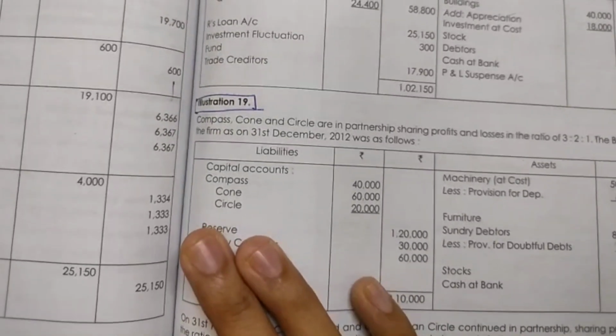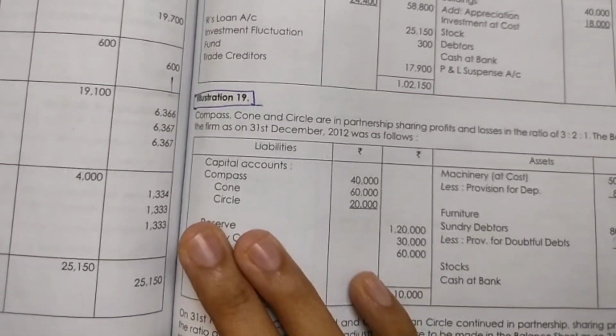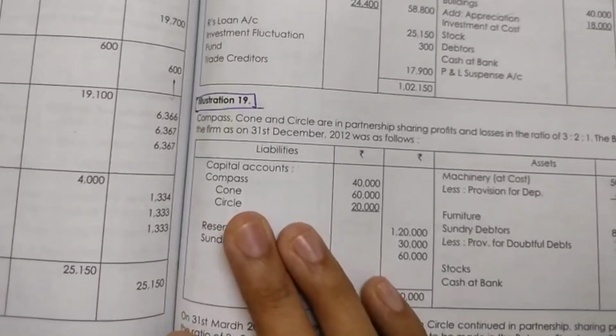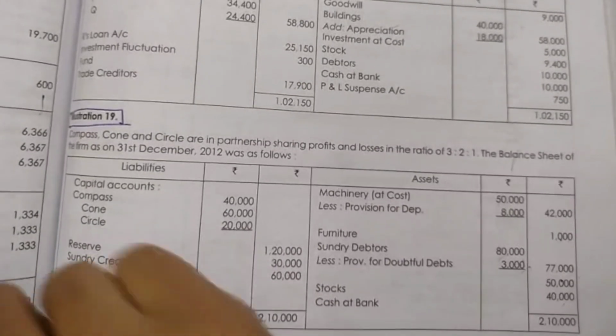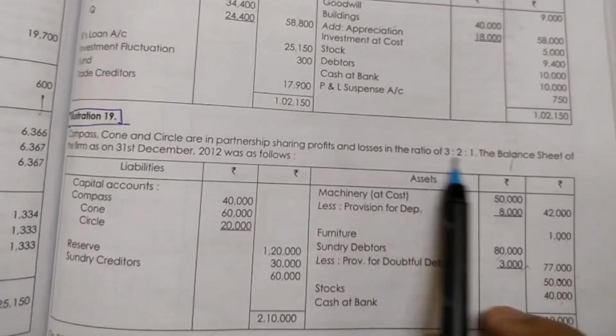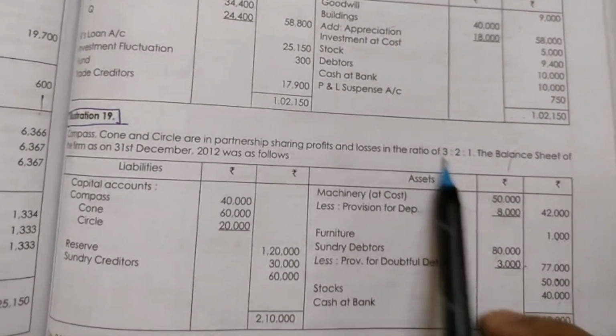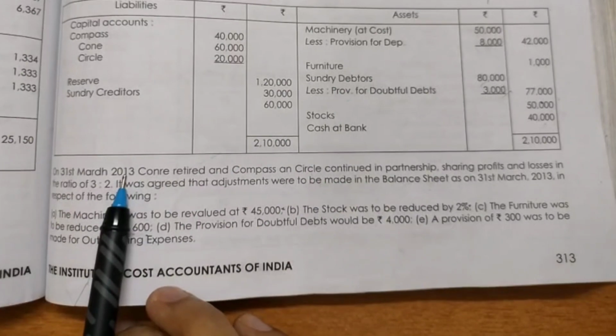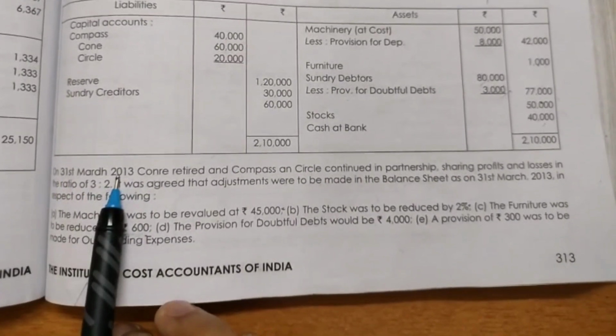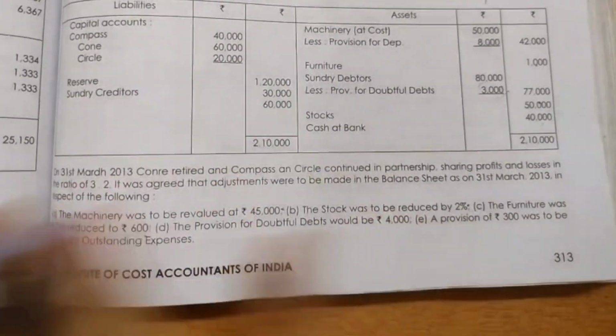Okay, I hope illustration number 7 was clear to you. Now let's read illustration number 19. After learning how to do illustration number 7, illustration number 19 will become easier for you. Let's read. There were 3 partners, Compass, Cone and Circle, and they were sharing profits and losses among themselves in 3:2:1 ratio, fine. And they have given us the 31st December 2012 balance sheet, and in the adjustments they are telling us that on 31st March 2013 Cone is going to retire.